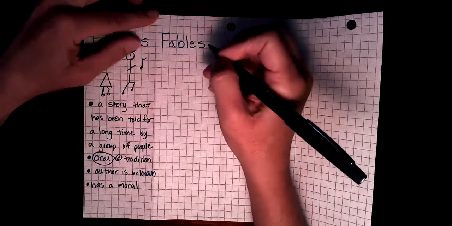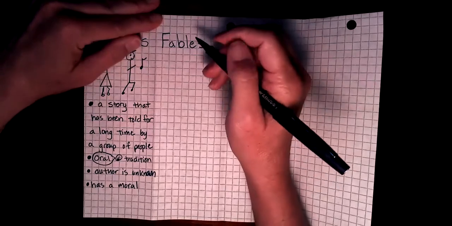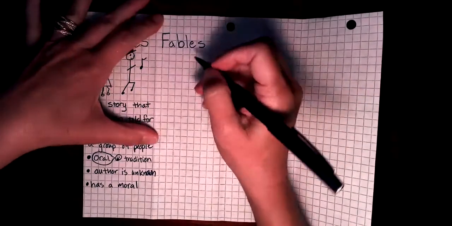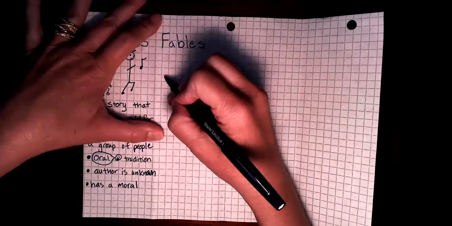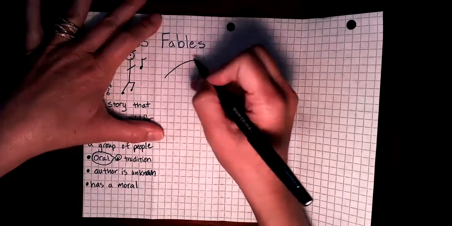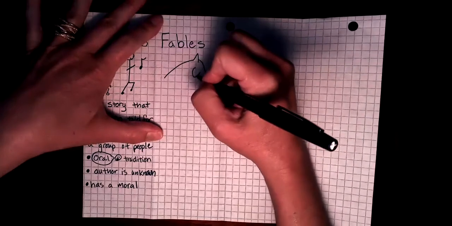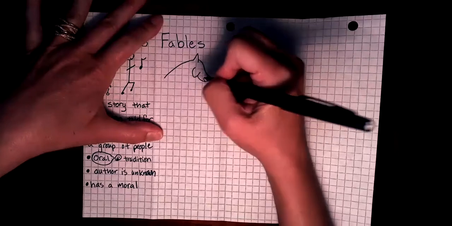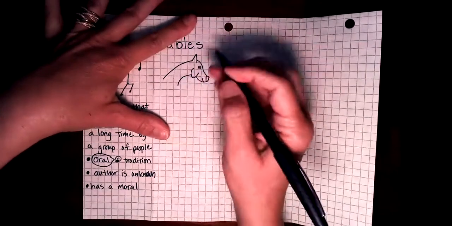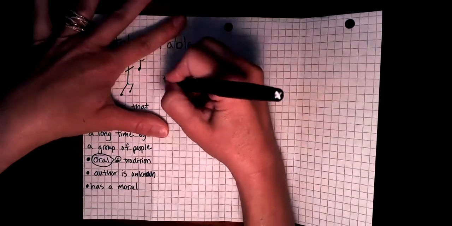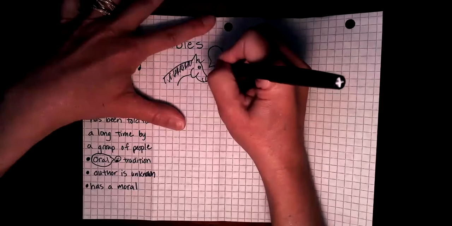Fables. Now, fables can be a folk tale, but fables usually have animals in them. So I'm going to draw a unicorn. Actually, I'm just going to draw a horse. Let's draw a horse here. So remember, there's animals in this, and they usually talk. Okay, so this is my horse. Here's my horse.